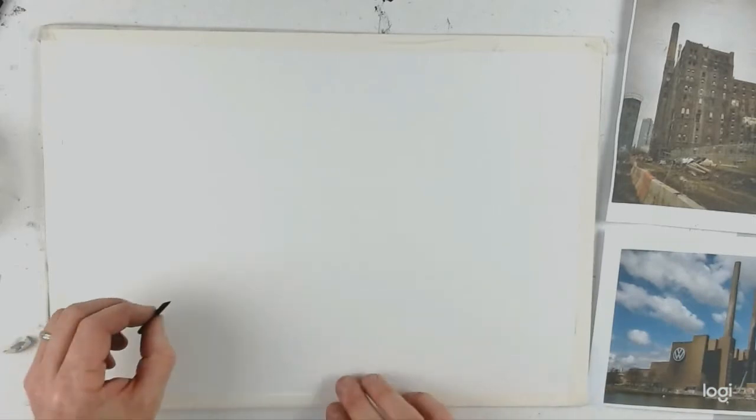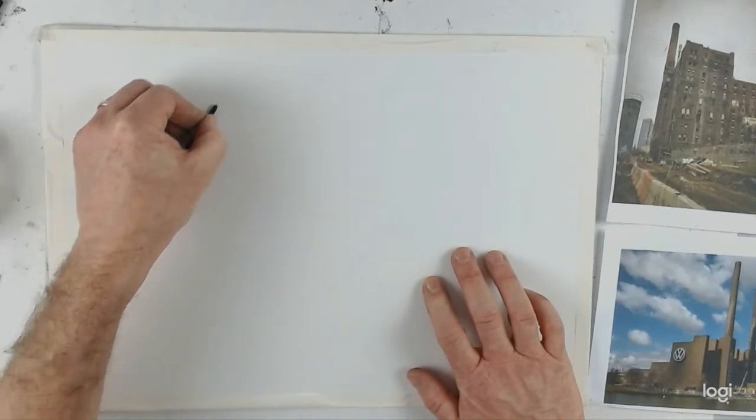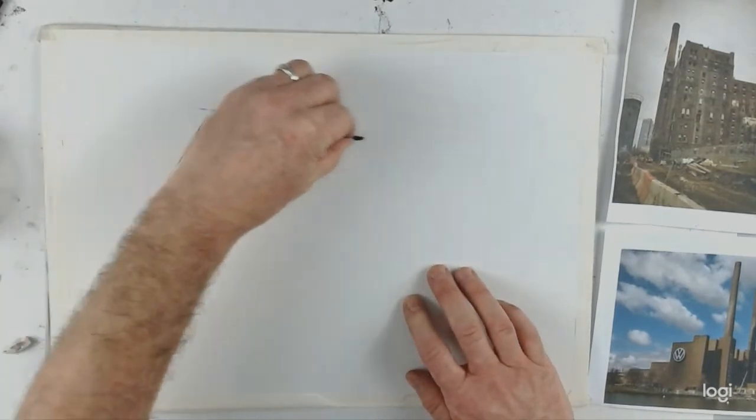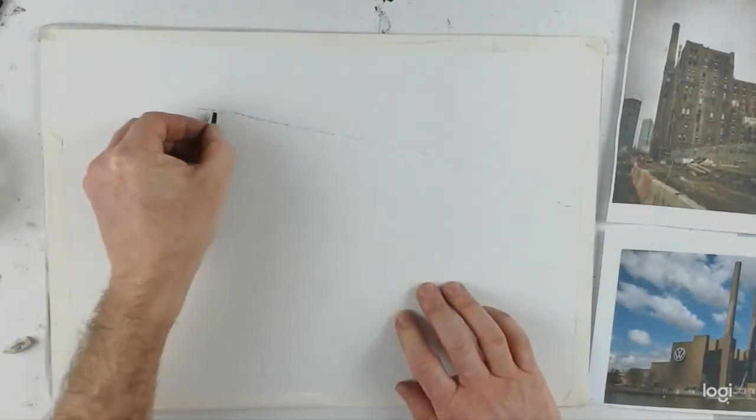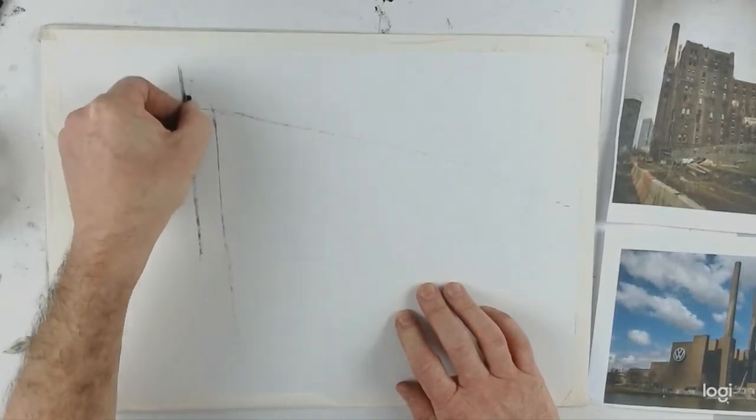And the first thing I will do, looking at this one, is just establish some sort of idea of that perspective. So draw some perspective lines on. That's the side of the building, chimney going up there.